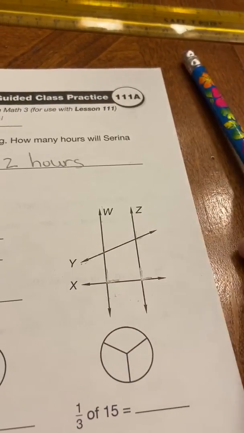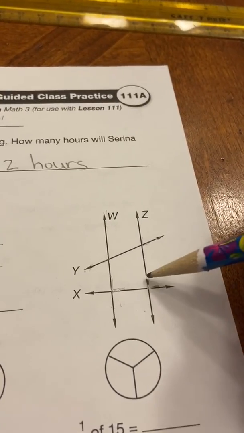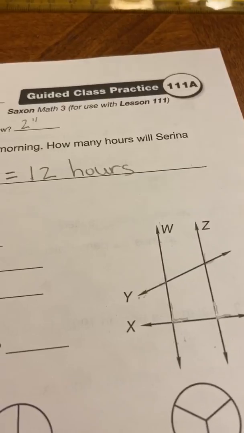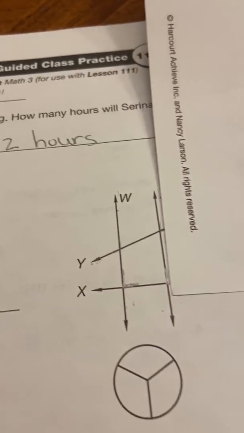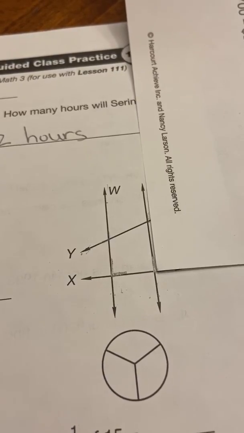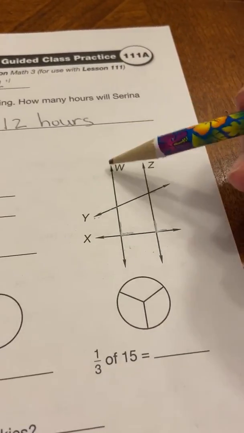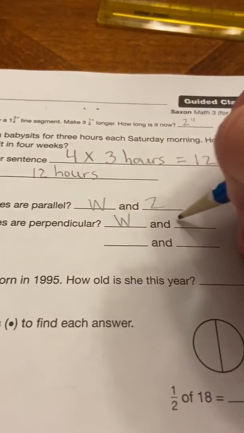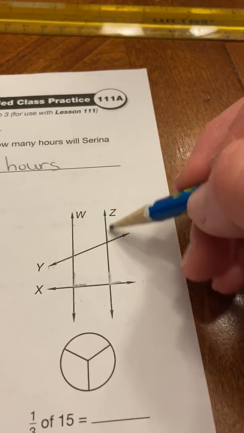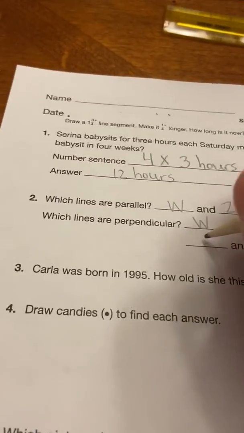And how do I know what is a right angle? Well, if I were to take a piece of paper, a corner of a piece of paper would fit at a right angle. So that is a right angle, okay? So it would be W and X are perpendicular, and Z and X are perpendicular.